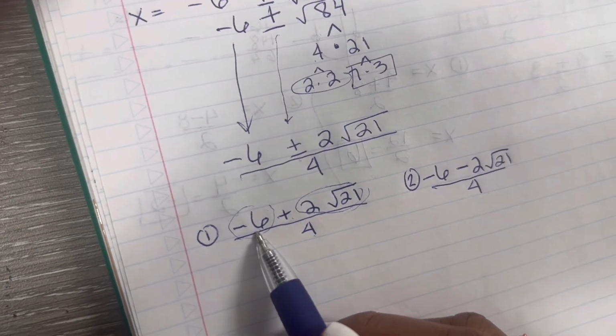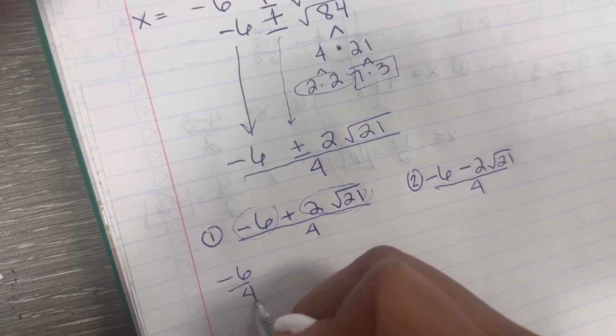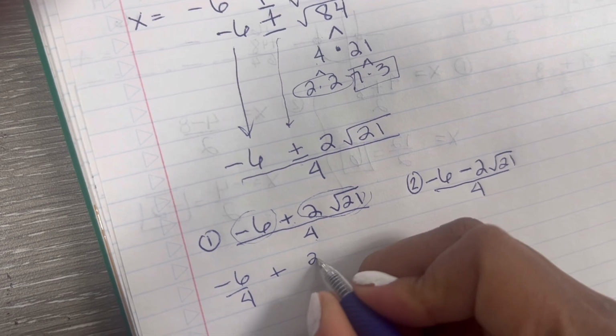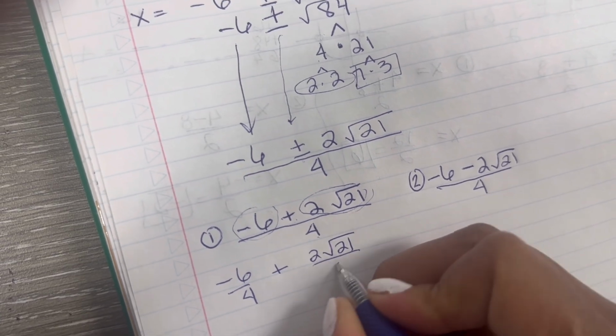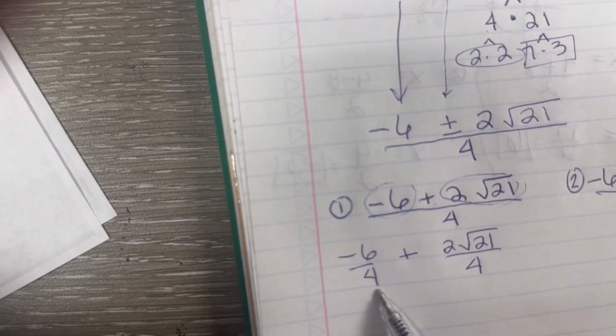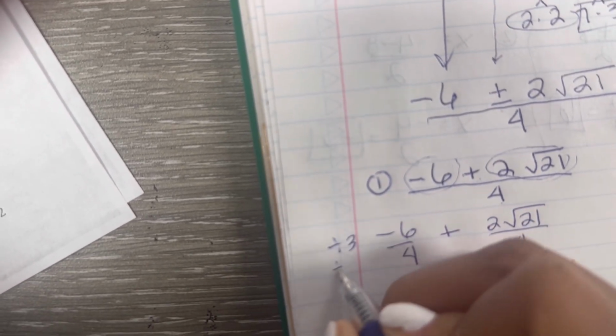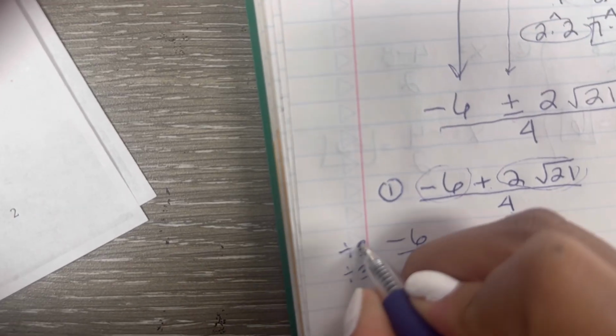So let's divide negative 6 by 4. We can also take the 2 radical 21 and divide it by 4. They share the same divisor, so you can do that. 6 out of 4, you can divide both by a 2.